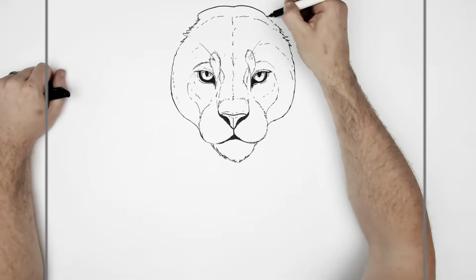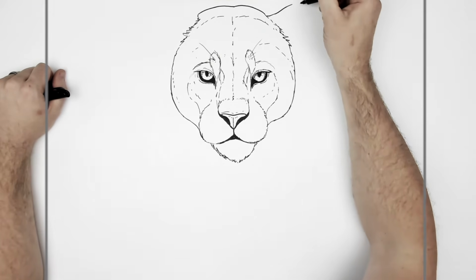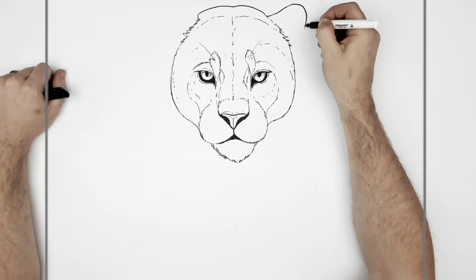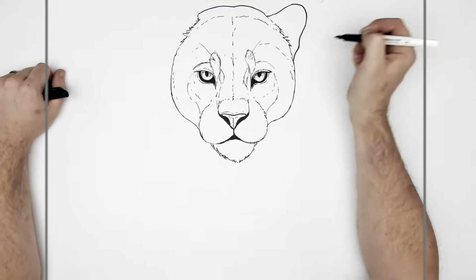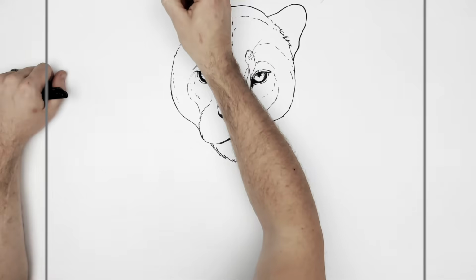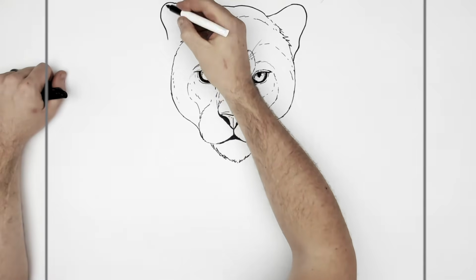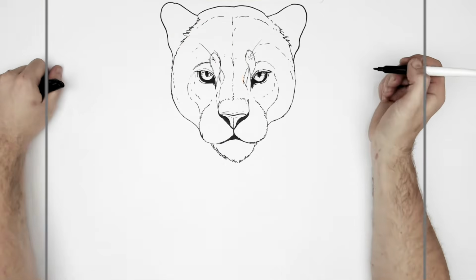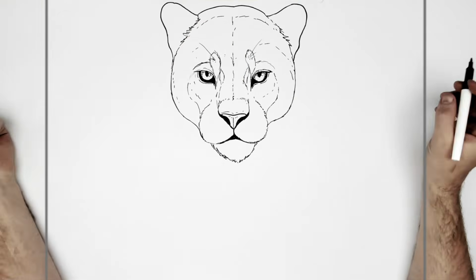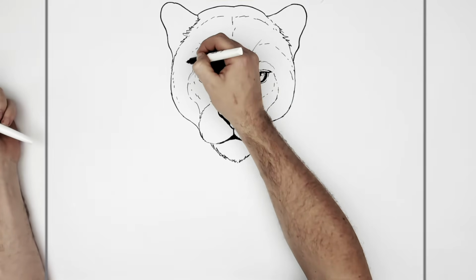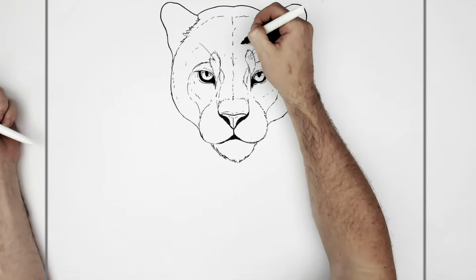Right, so ears stick out here. Right, like that. Okay, so it's like a cougar. They're probably all the same animal. It looks very similar to a cougar.